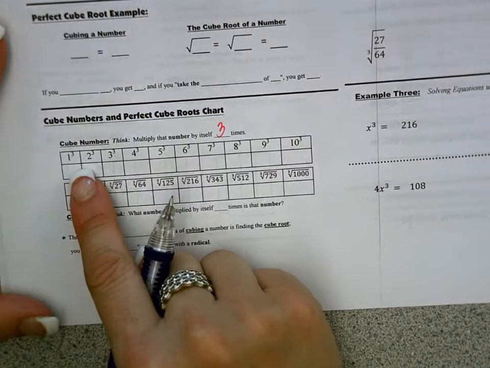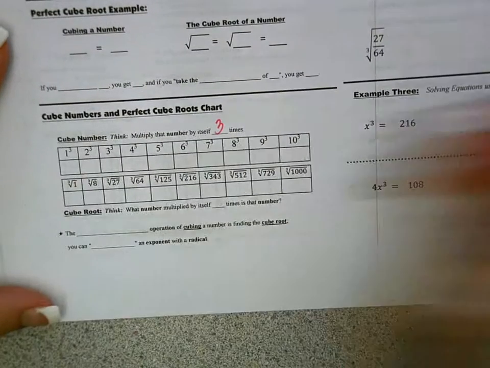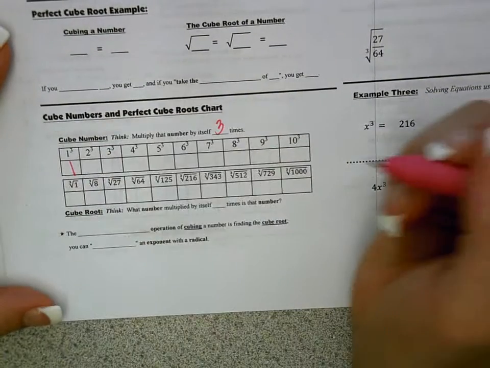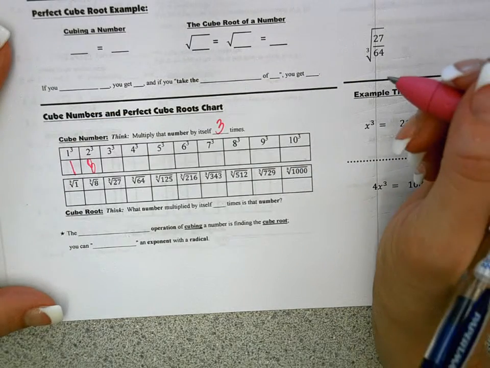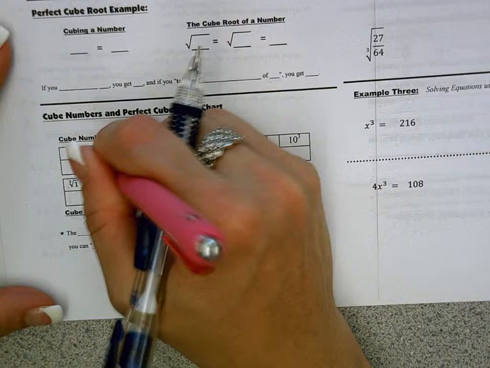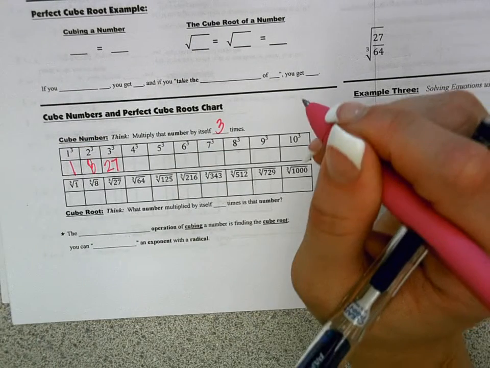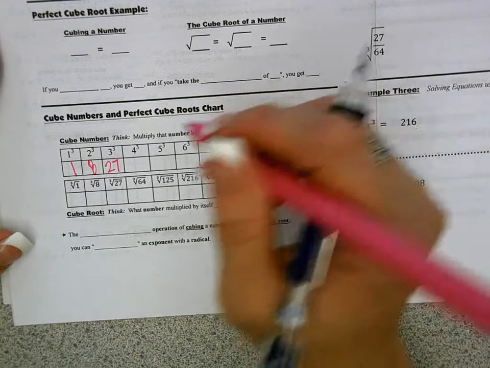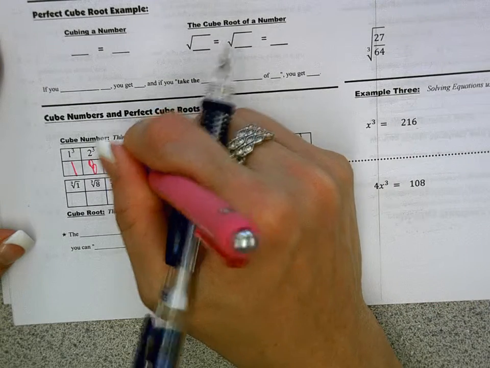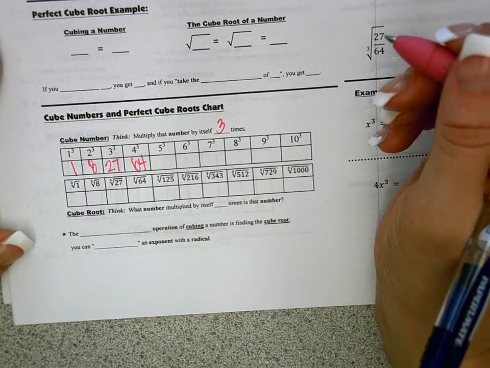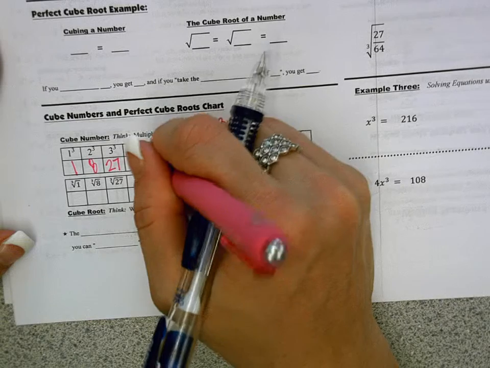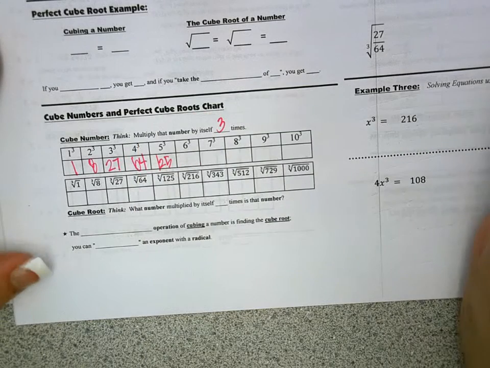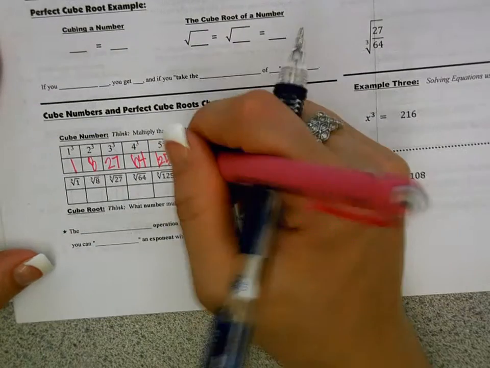What's 1 cubed? 1. What's 2 cubed? 8. What's 3 cubed? 27. Okay, we're not doing 3 times 3, we're doing 3 times 3 times 3. How about 4 cubed? 64. How about 5 cubed? 125. 6 cubed? 216.